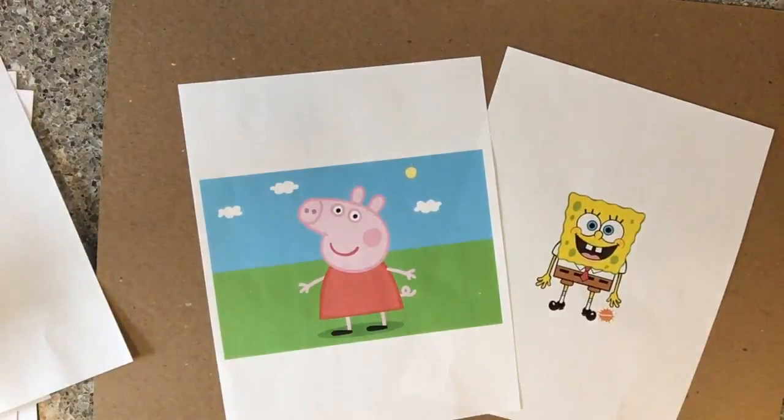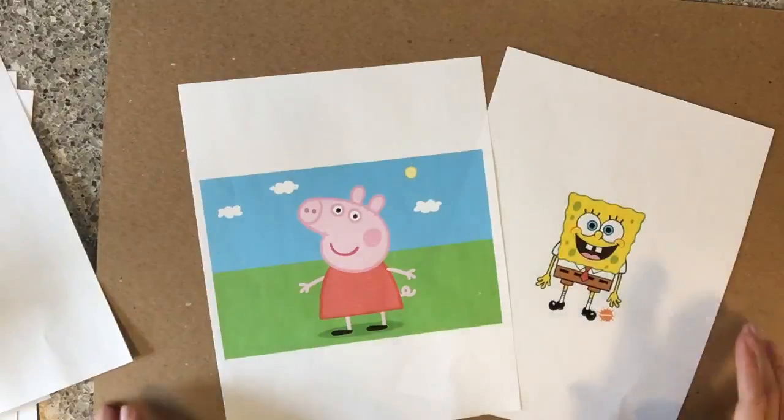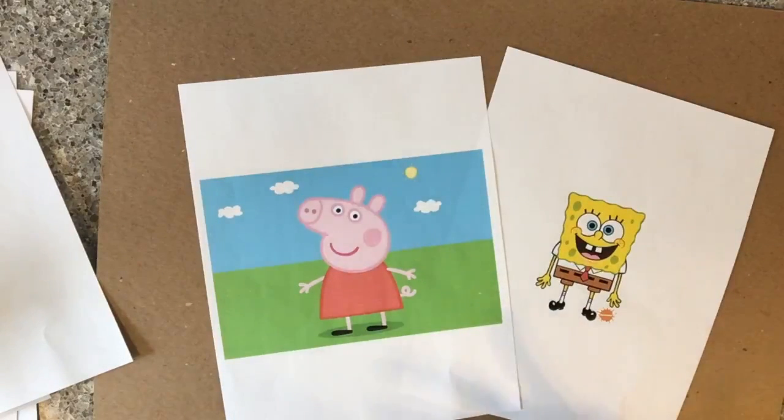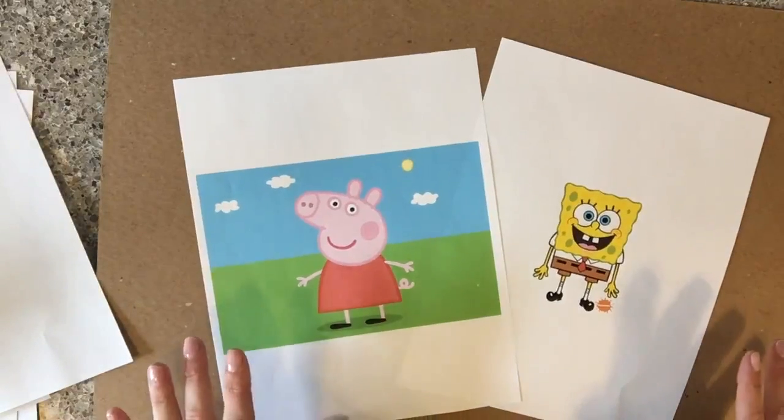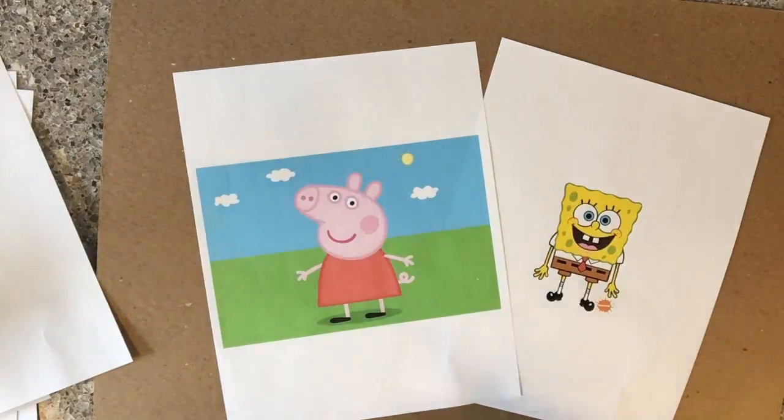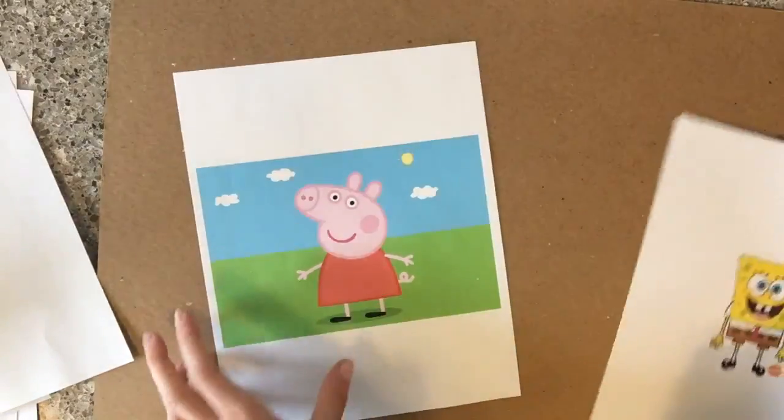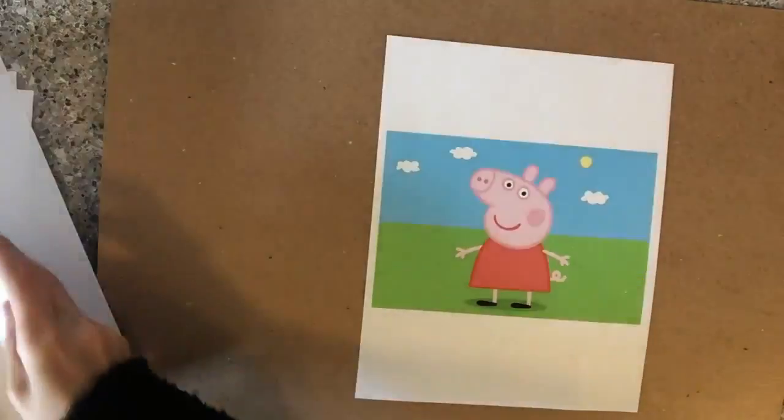So what I'm going to talk to you guys about today is working on a character and breaking down the cartoon. So I've started here with 2 different cartoons. I'm aiming to get to different age groups. So I have Peppa Pig for the little schools, and then I have SpongeBob maybe for the 2nd through 5th grade group. So let's start out with Peppa, a little bit easier.